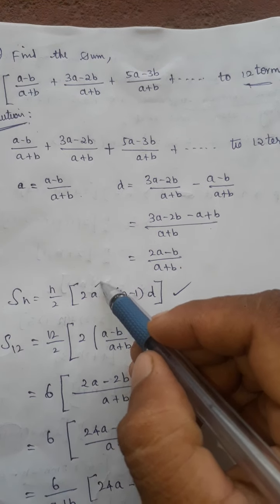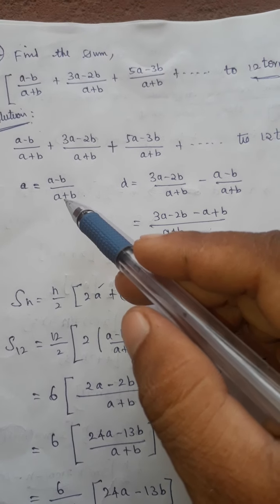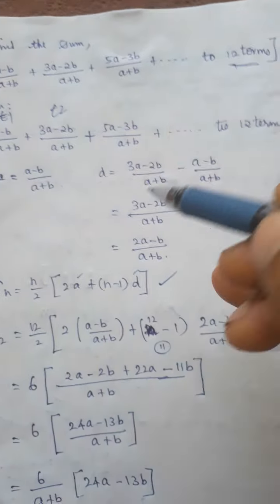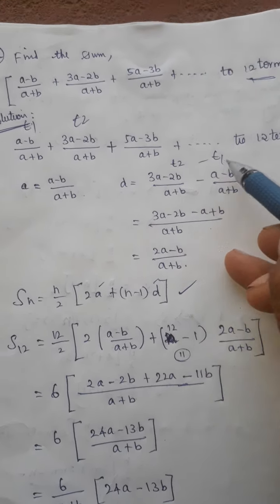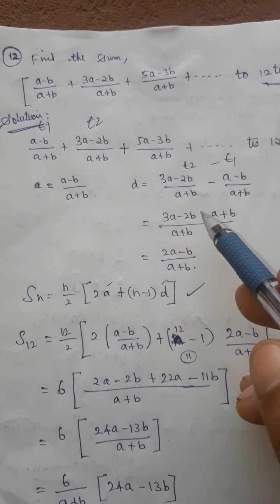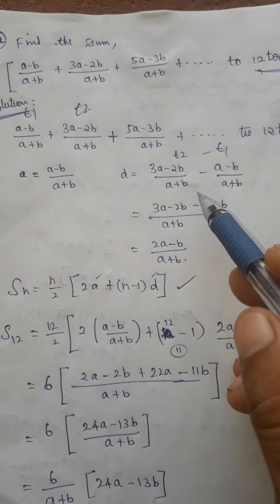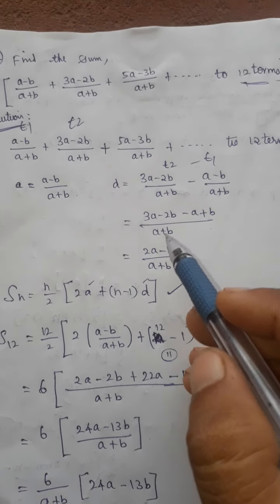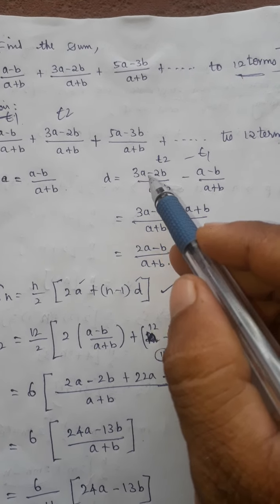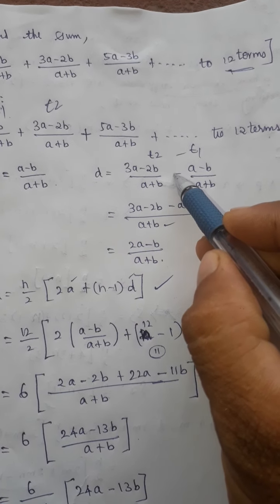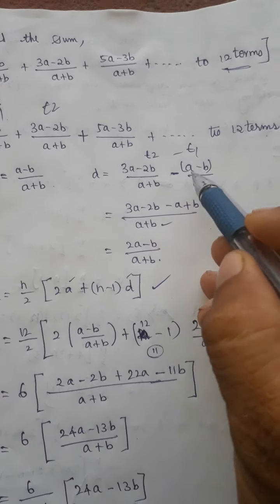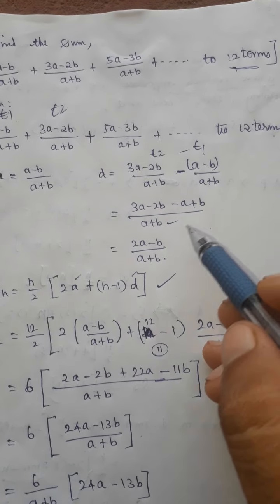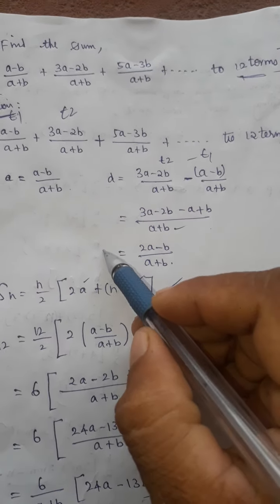So first of all we find the a value and d value. The a value is a minus b divided by a plus b, and the d value is t2 minus t1. So t2 minus t1: the t2 term is 3a minus 2b divided by a plus b, minus a minus b divided by a plus b. Here the denominator is the same, so we write it one time in the denominator. In the numerator, 3a minus 2b, but minus is common, so multiply inside: minus a, minus into minus plus b. So 3a minus a is 2a, minus 2b plus b is minus b, divided by a plus b. So this is the d value.